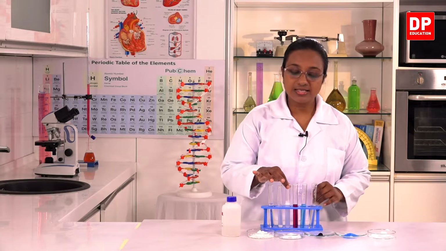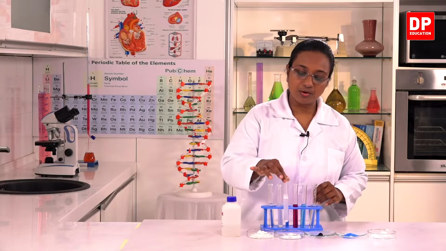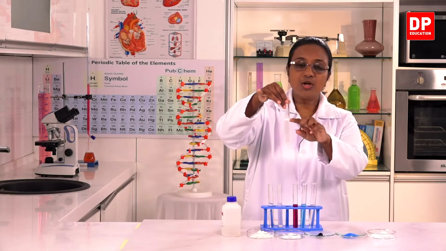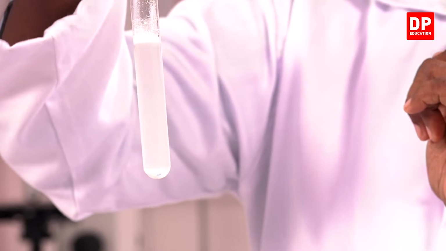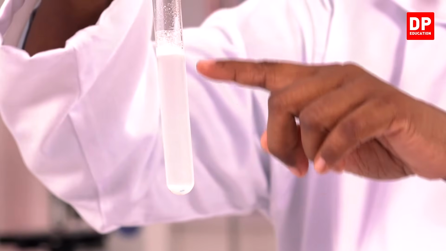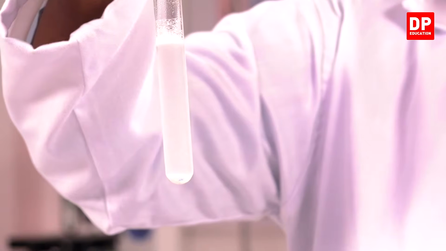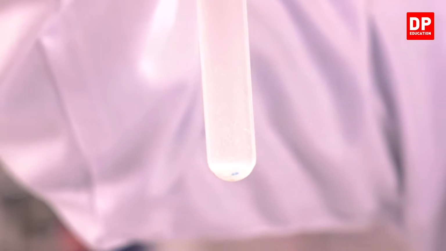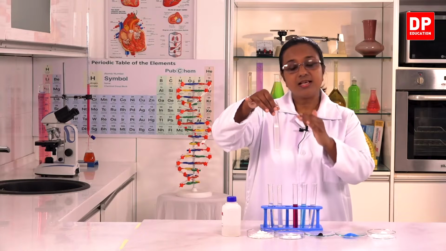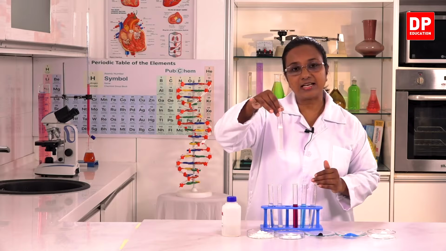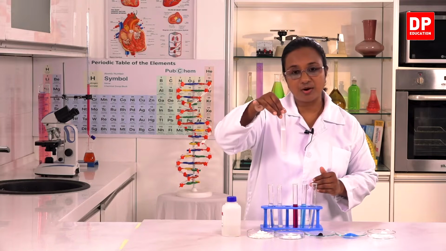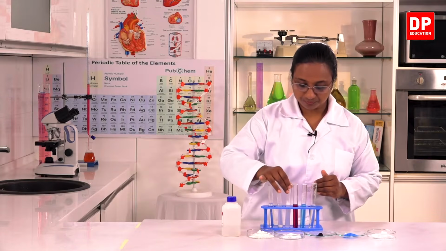Then we have the next one, that is washing powder. Here you can see students, at the top, you can see the foam. Here, the solution is almost clear. But towards the bottom, you all can observe that there are particles remaining. That means the transparency and the color are not uniform in this washing powder mixture.